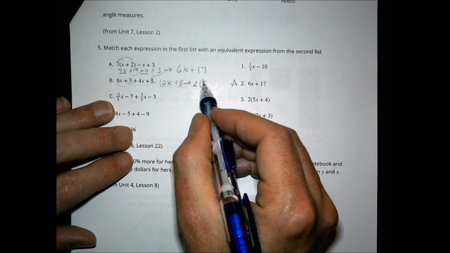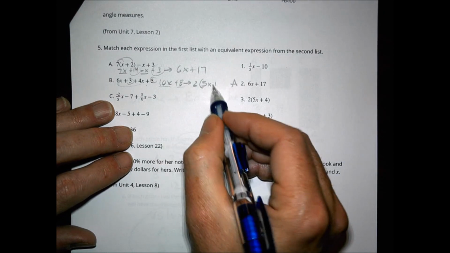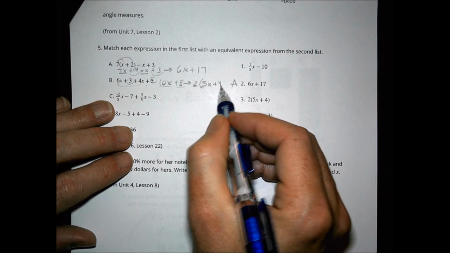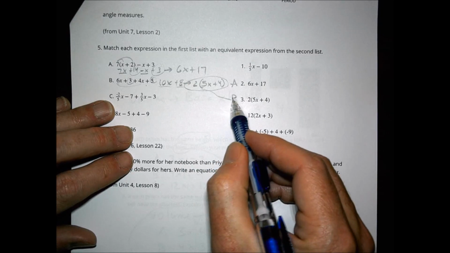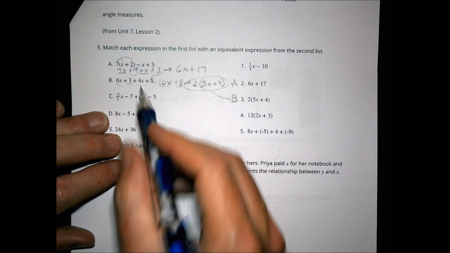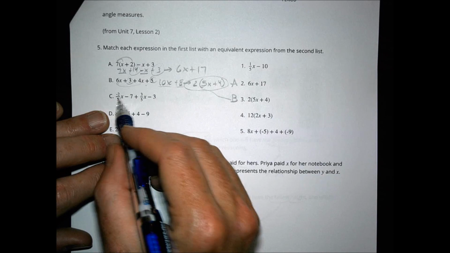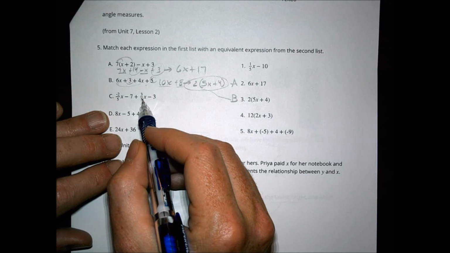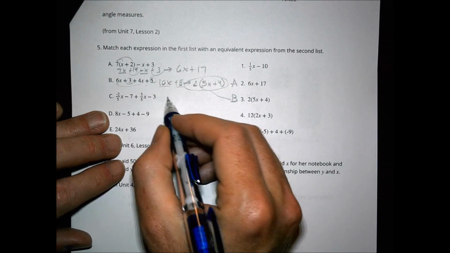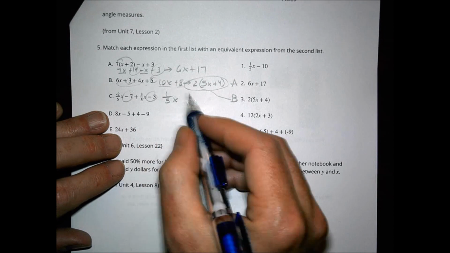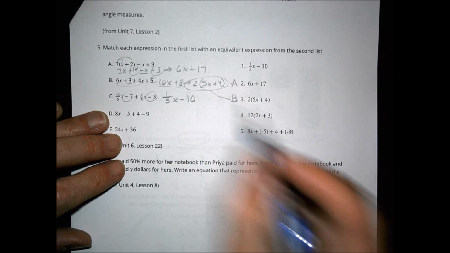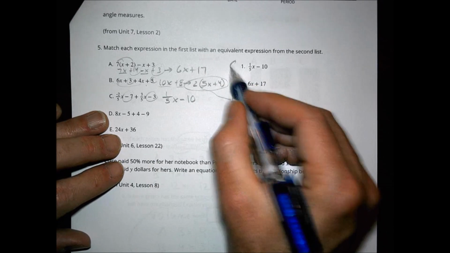Keep the x. 8 divided by 2 is 4. Now, do we have anything that looks familiar? Sure we do, right there at number 3. All right, this next one, I have negative 2/5 x, positive 3/5 x. So 3 minus 2 is 1, so I'm left with a 1/5 x. I have a minus 3 and a minus 4, come together to make a minus 10, and that matches right up here at number 1.